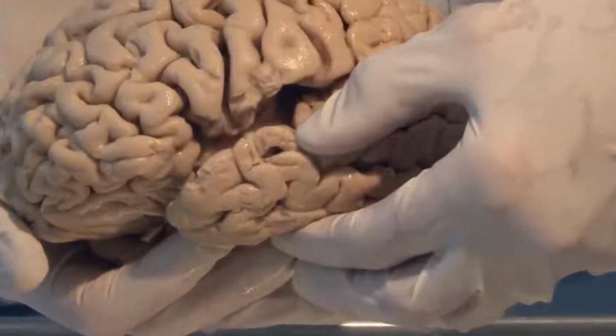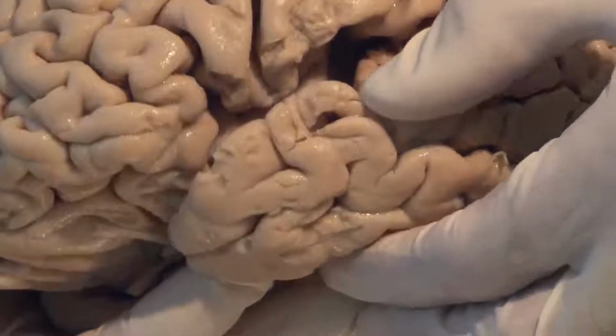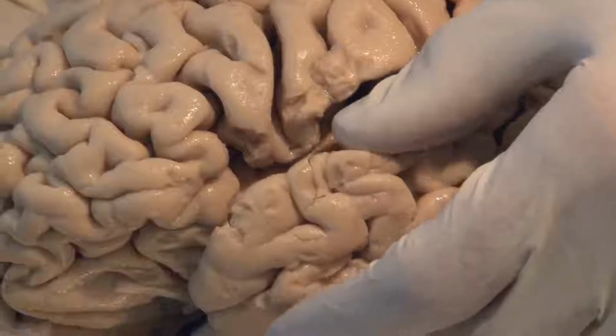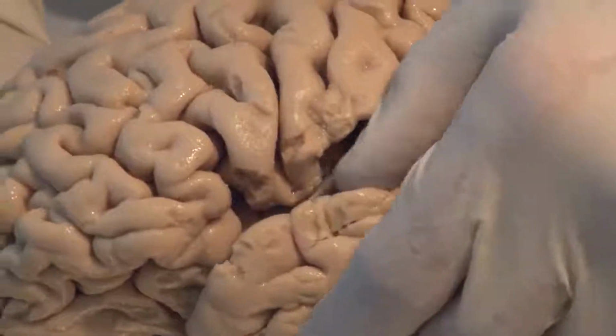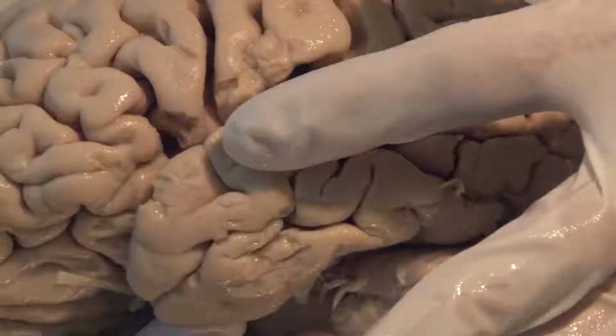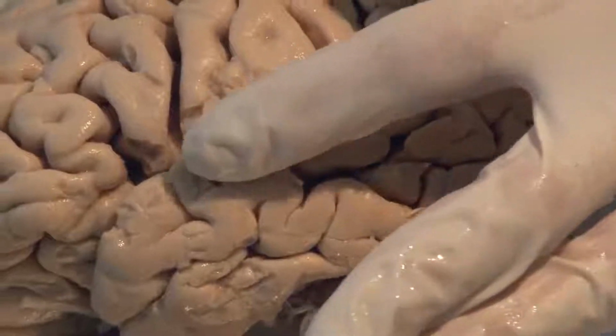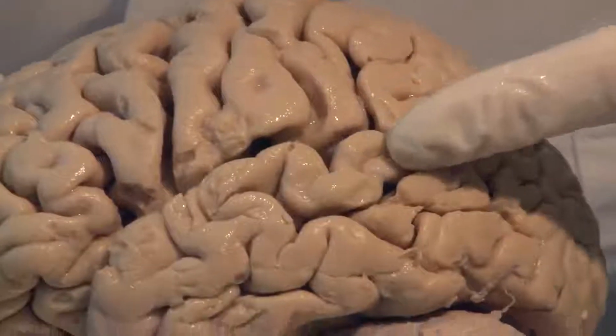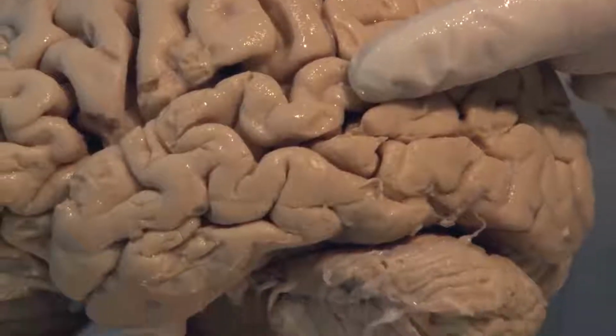This is the lateral fissure, and auditory information, sound, comes to both hemispheres and is processed here, and this area behind it, the superior temporal gyrus, this back part here is involved in the comprehension of language.